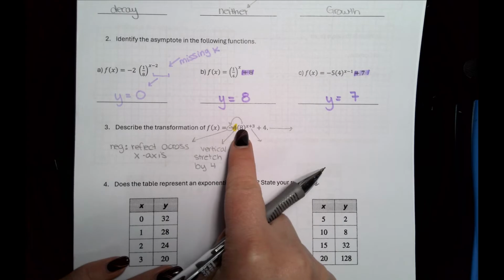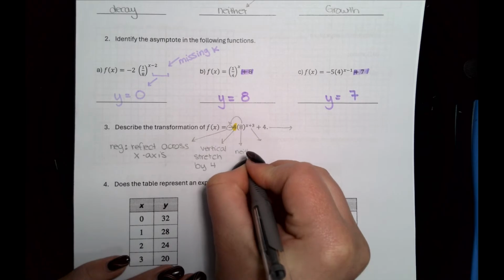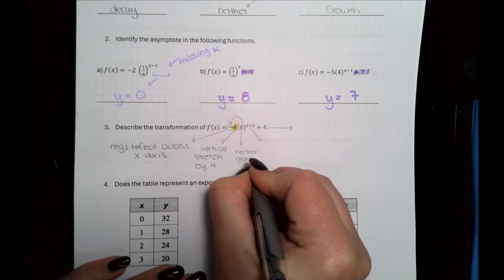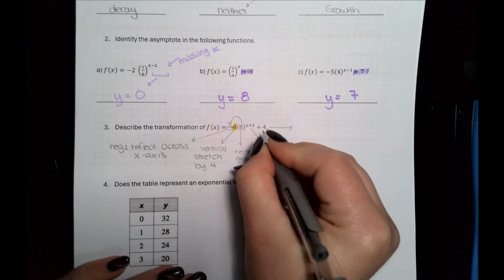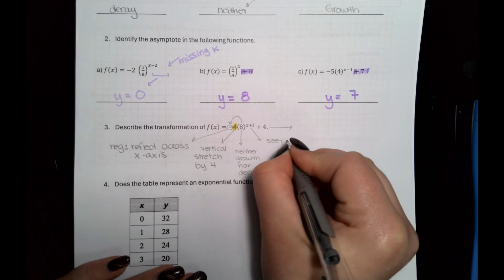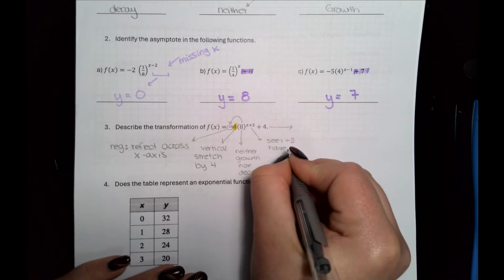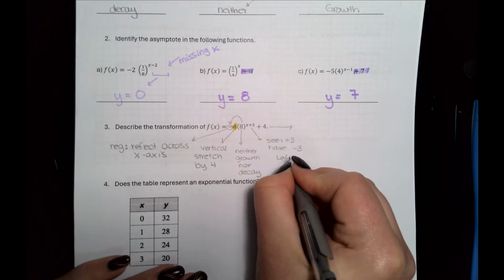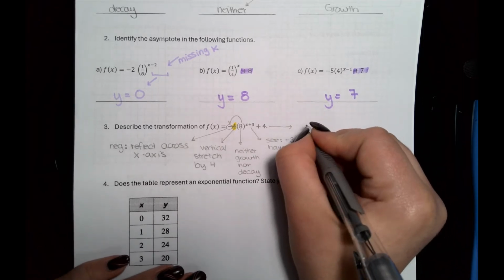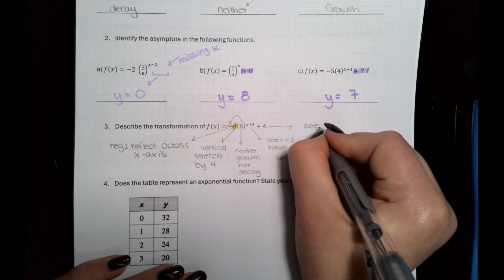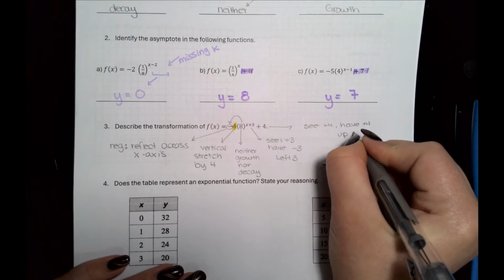So since we have an 8, technically it could be a growth, but because we have a negative, we have a neither. So it's neither growth nor decay. The h value is always opposite of what we see. So if we see a +3, that means we have a -3 and we go left 3 shifts or 3 jumps. The k value is for keep. So I'm going to see a +4. That means I have a +4. So that means I'm going to go up 4.